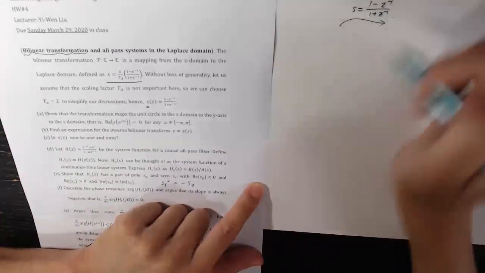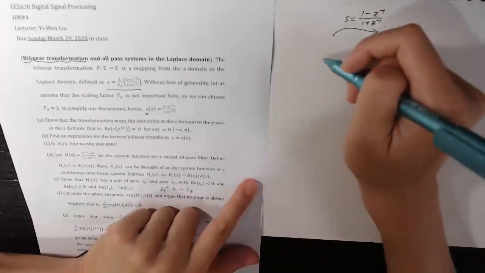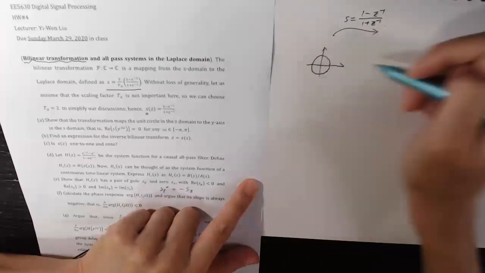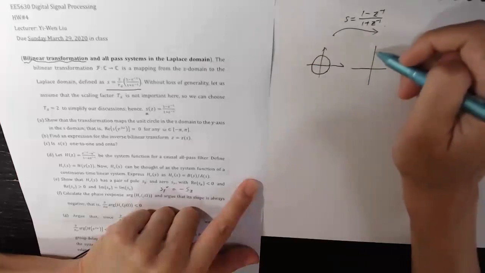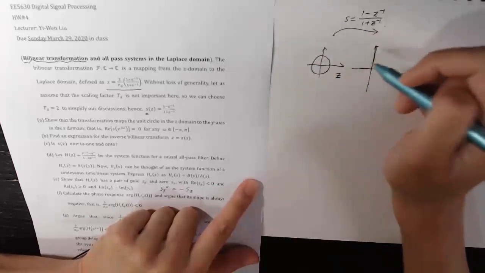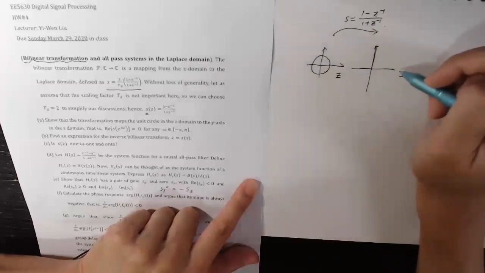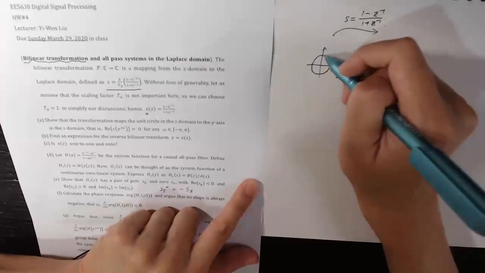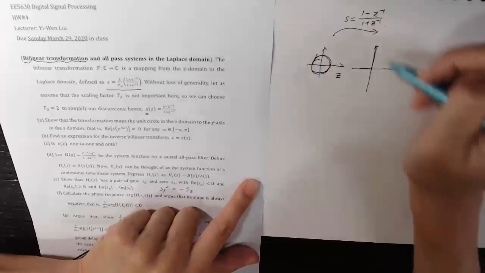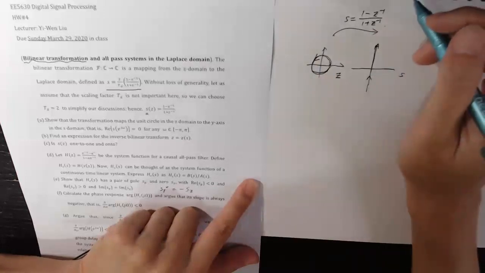S is a function of Z. And it turns out that you can show that if Z is on the unit circle, the corresponding S is on the y-axis. This is the S domain, that's the Z domain, and this is a transformation mapping from Z to S. If you go counterclockwise on the unit circle, the corresponding S is on the y-axis moving upward.